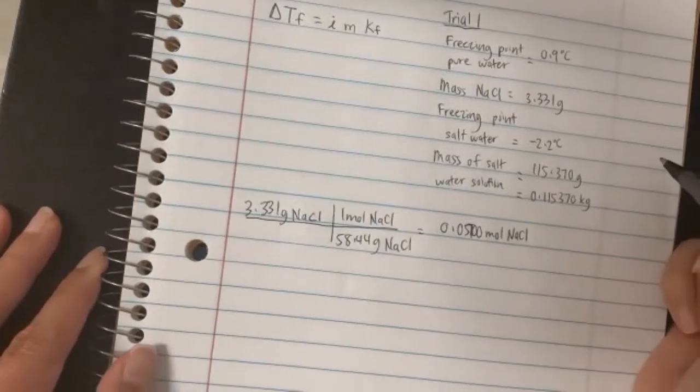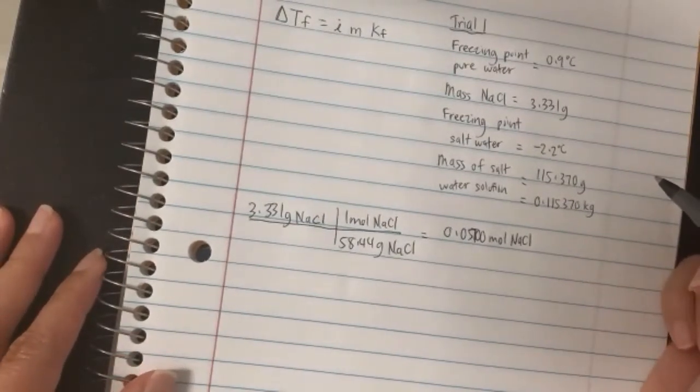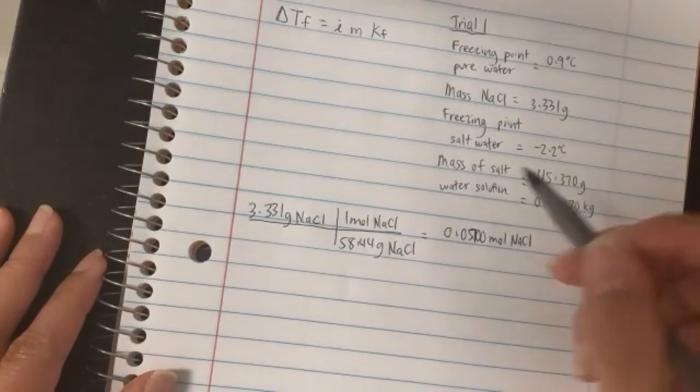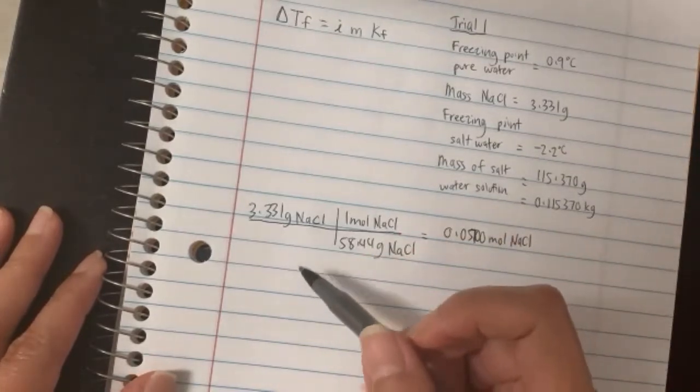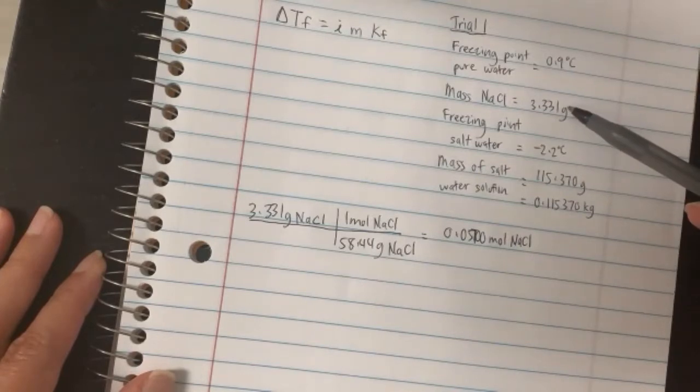Once you get moles of NaCl, we will be using this moles later for molality. The next thing we want to do is find the mass of water. So that's the first step. The second step is to look for the mass of water, where mass of water is you take the saltwater solution grams minus the salt grams. And then they want it in kilograms, so we'll have to convert both to kilogram values.